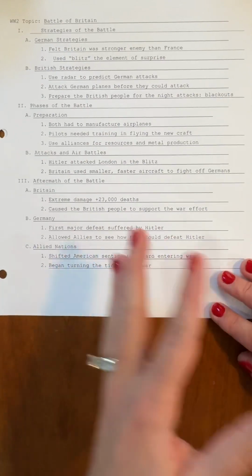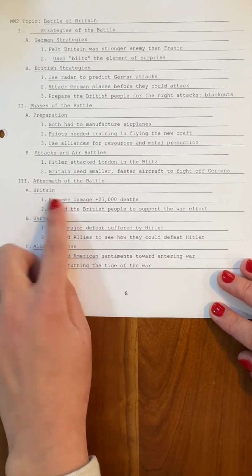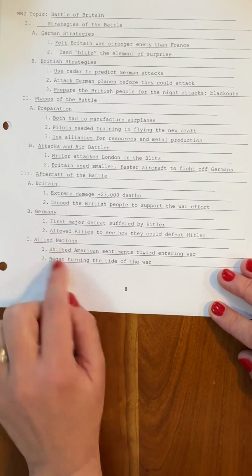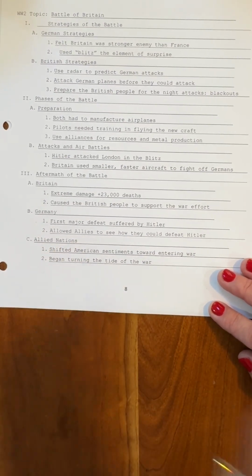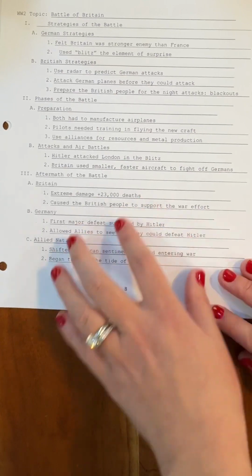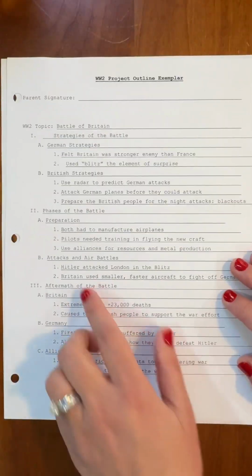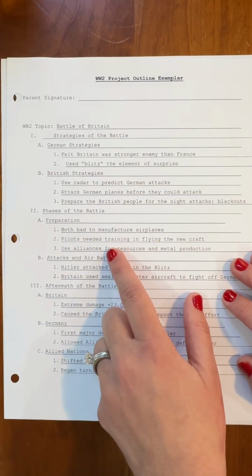In this one, there were some things that happened with Britain. There were some things that happened with Germany. And then there were some things that happened within the Allied nations. And because of that, it was important to have 3. So it is absolutely okay if you need to have 3. We are only requiring 2. Does that make sense a little bit?